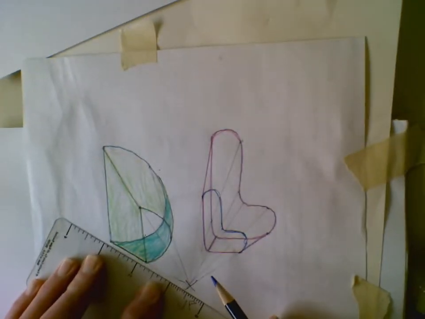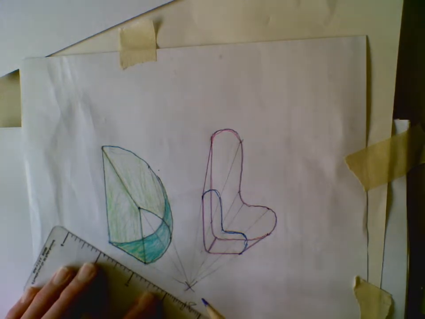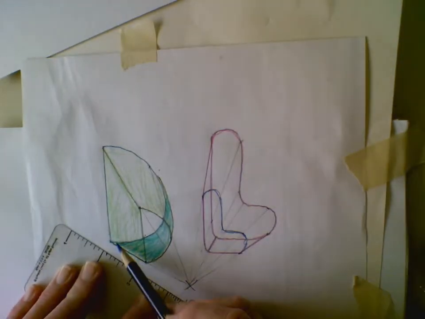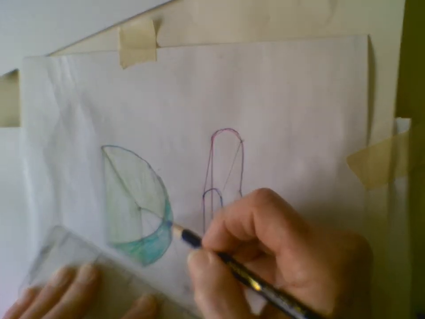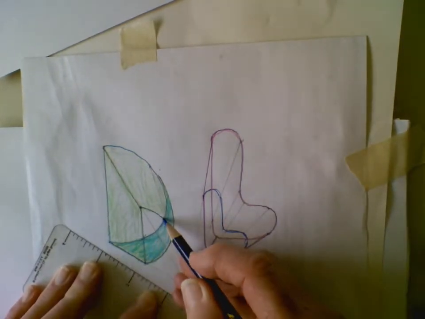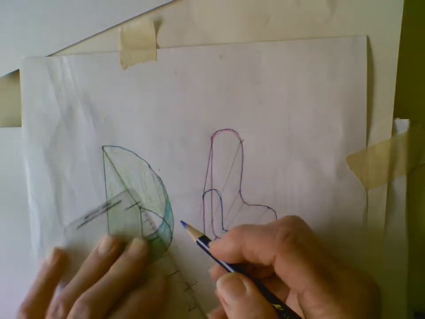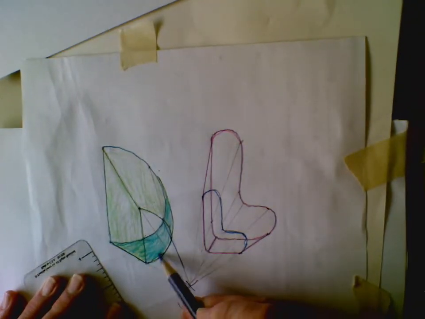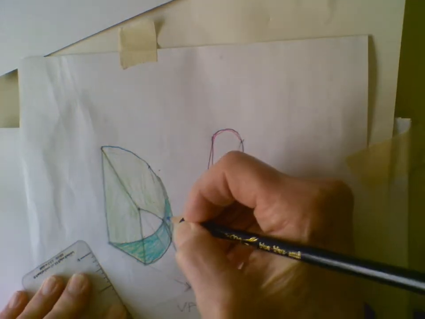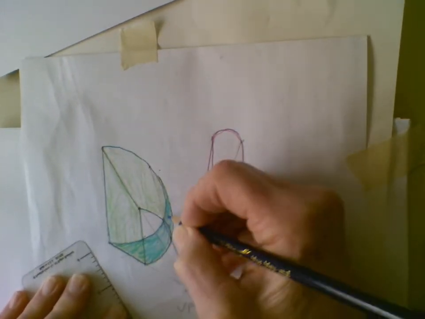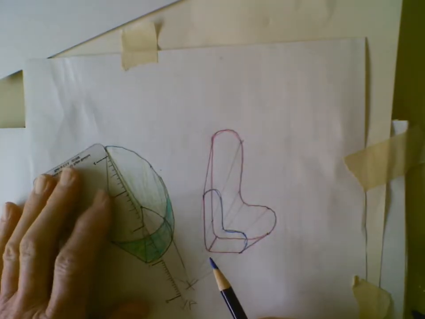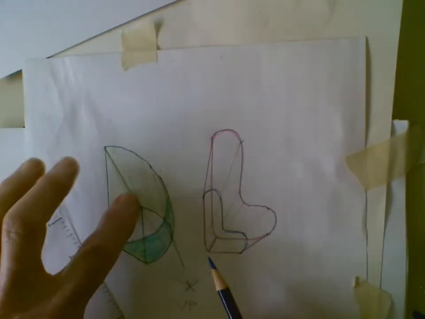Draw your guideline, and your very first one determines the width of your letter. So I drew it from here to here first, decided to go from here to here. I drew a guideline, selected the curve, put it in. Now from here on, you have to follow whatever you selected. I went up here next because it was visually easier for me to see.